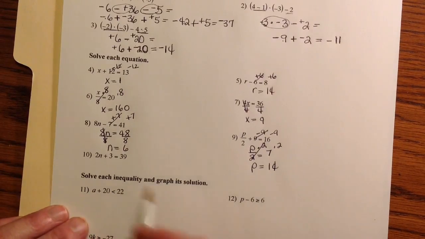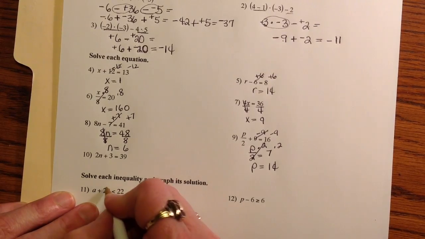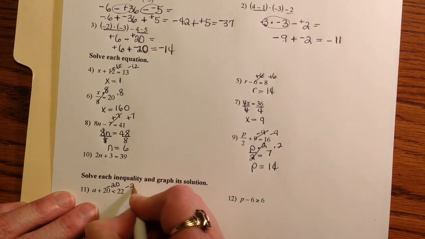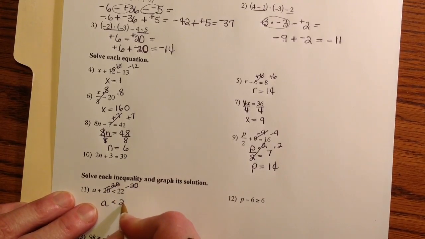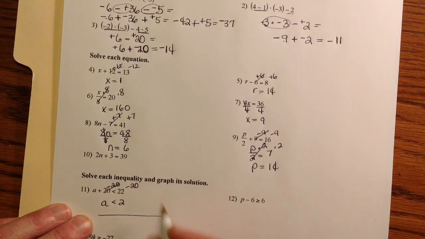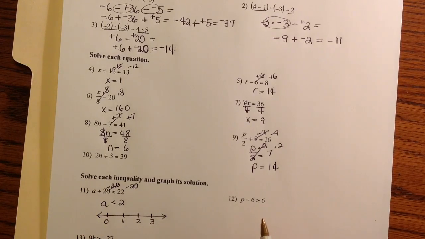Now in these, you're solving the inequality, and then you're going to graph it. These are inequalities. So when I subtract 20, I get a is less than 2. So I'm going to draw me a number line, and I'm going to put, I think I'll do like -1, 0, 1, 2. Actually, I think I'll start with 0. Give me a little bit more room.